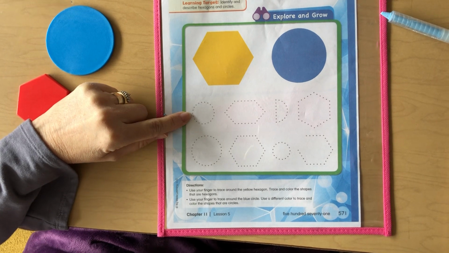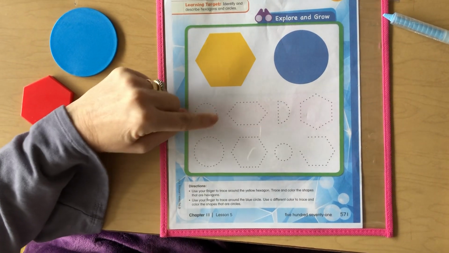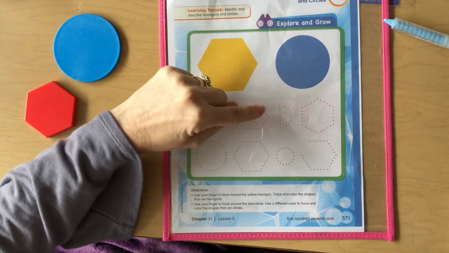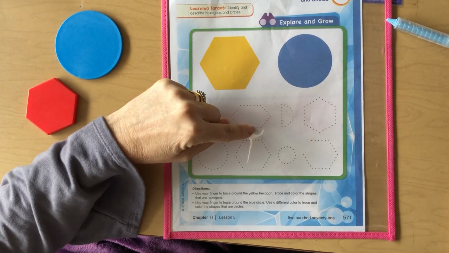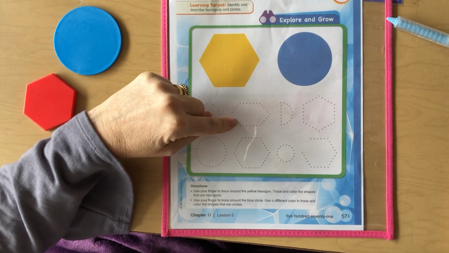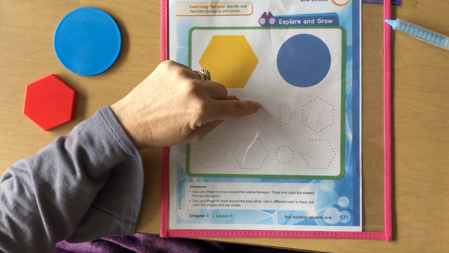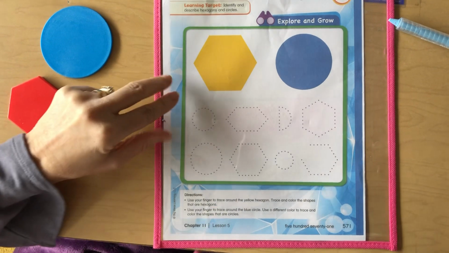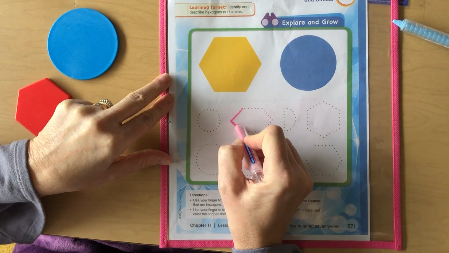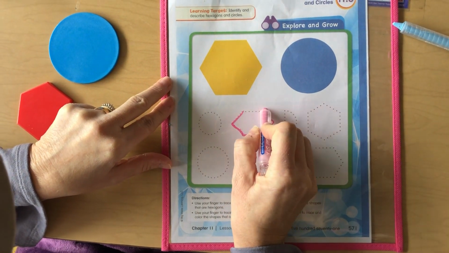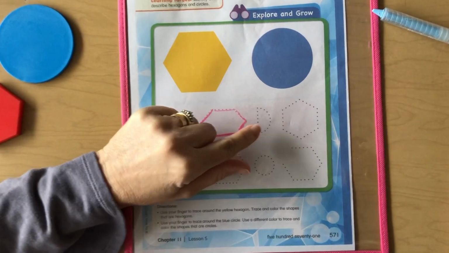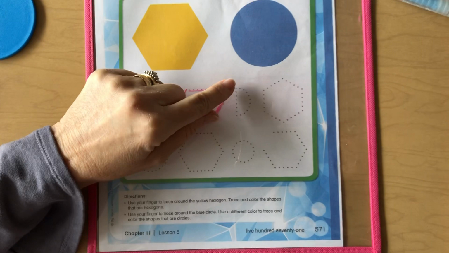Okay, I'm going to count my sides first. This is all curvy, so moving on. 1, 2, 3, 4, 5, 6. Vertices, 1, 2, 3, 4, 5, 6. This is a hexagon. Good job. This is a semicircle. It's not a full circle.